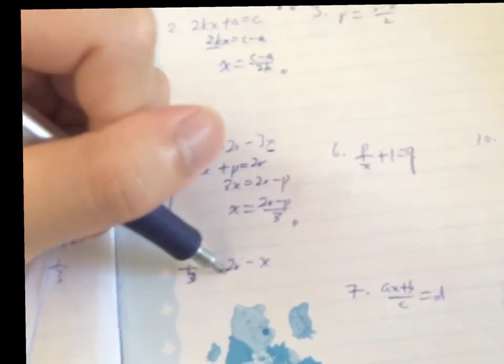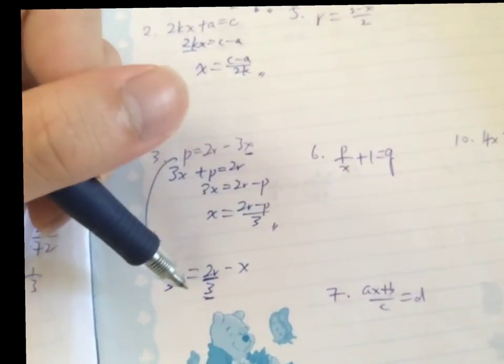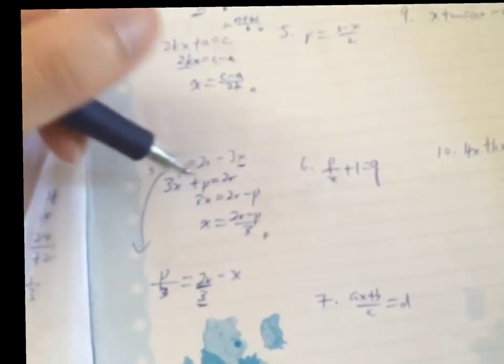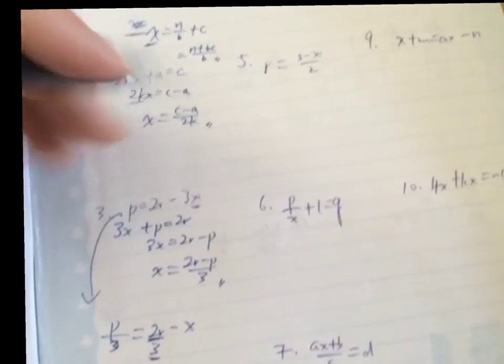You cannot divide by 3 like this. This is not correct, because this one you also need to divide by 3, and this makes things more complicated. You handle the other term first, at last you handle the x term.